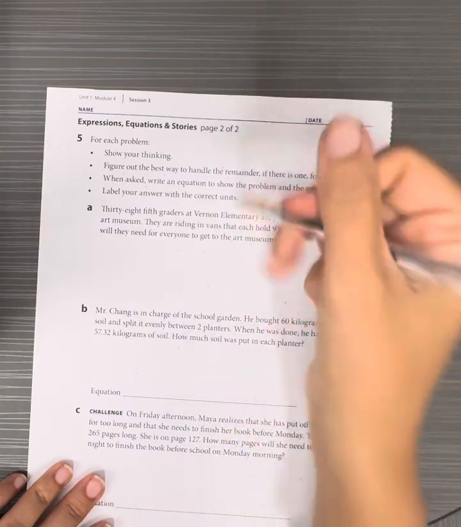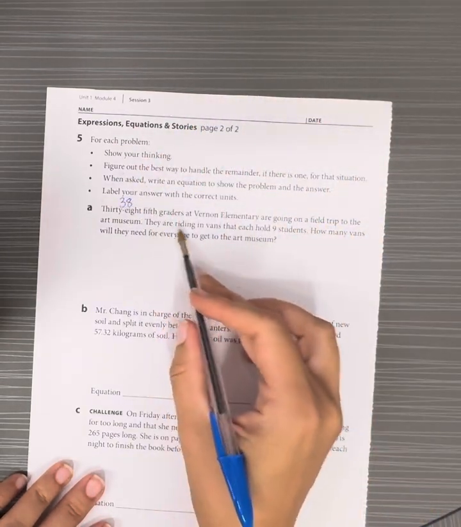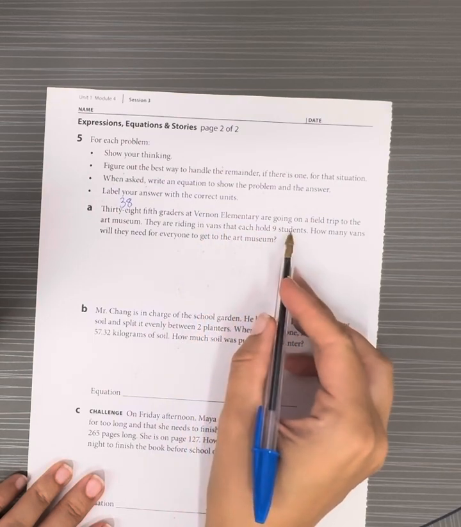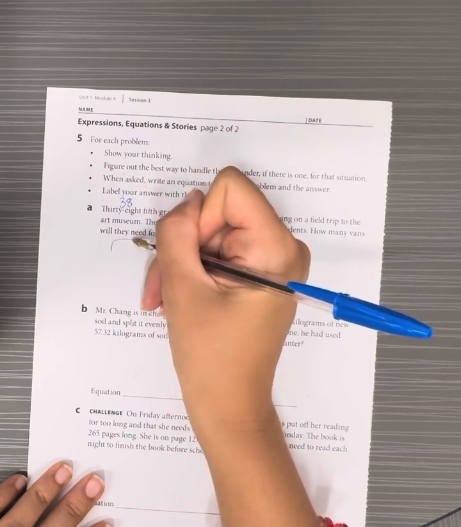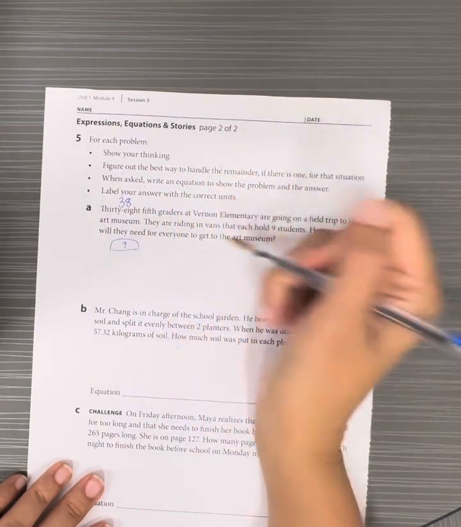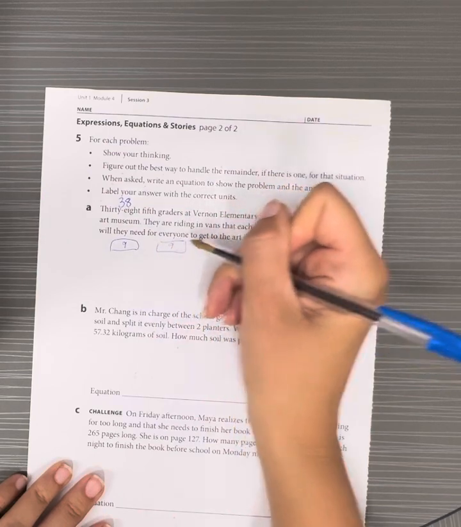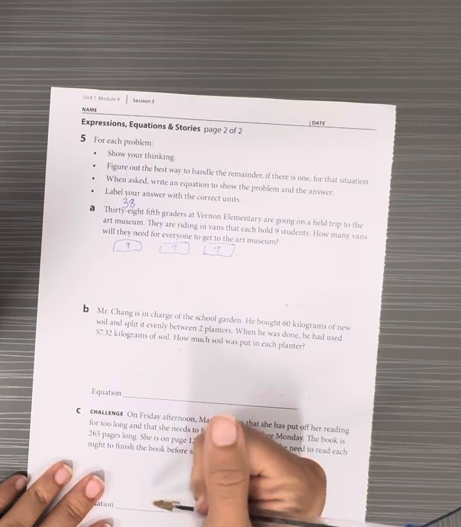38 fifth graders at Vernon Elementary are going on a field trip to the art museum. They're riding in vans that each hold 9 students. How many vans will they need for everyone to get to the art museum? So here's a van and 9 students can fit in it. And so it's asking how many of these vans will I need to get to 38.